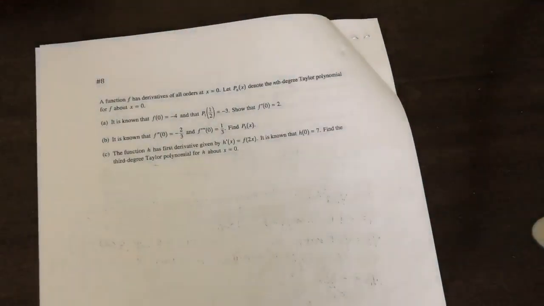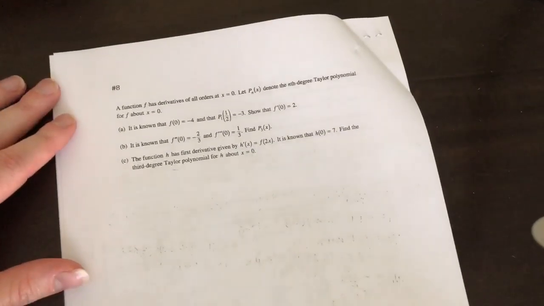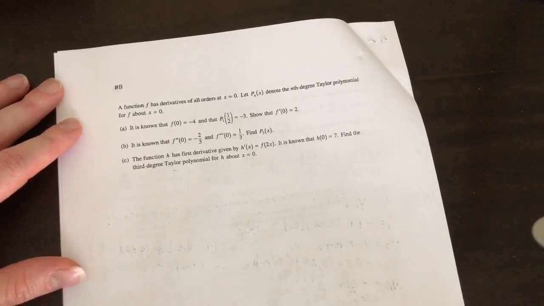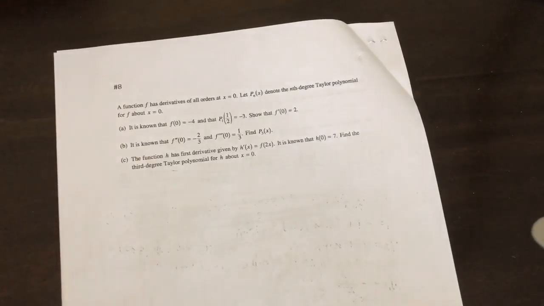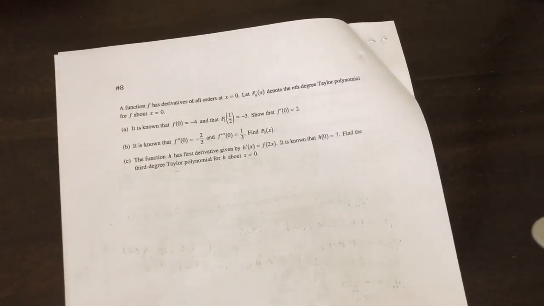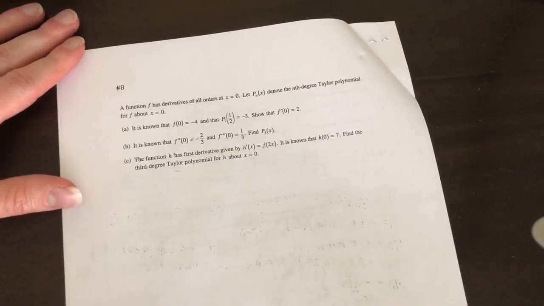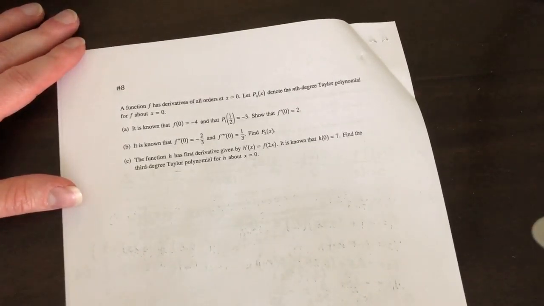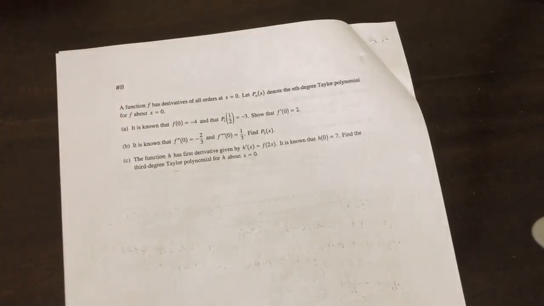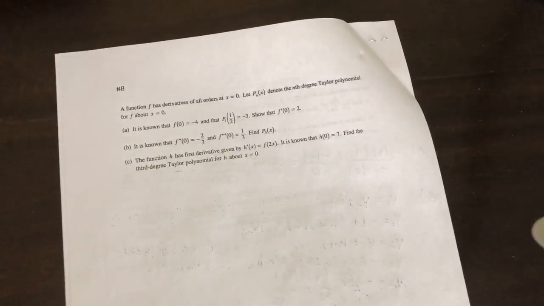Okay, AB, you're done. BC, we got a Taylor series. Okay. So a function has derivatives of all orders. Let P of n denote the nth degree Taylor polynomial for f about x equals 0. So it's actually a Maclaurin series. It is known that f of 0 is equal to negative 4 and that P1 of 1/2 is equal to negative 3. Show that f prime of 0 is equal to 2.